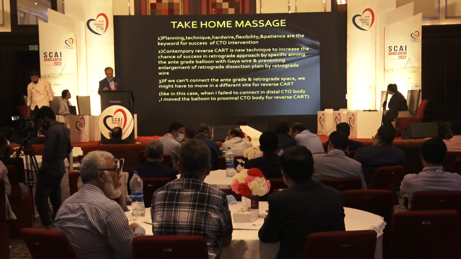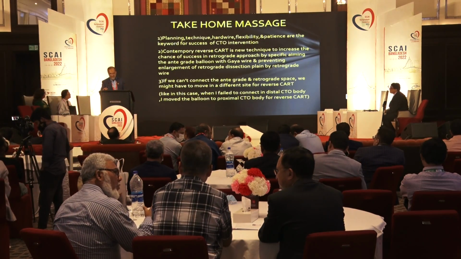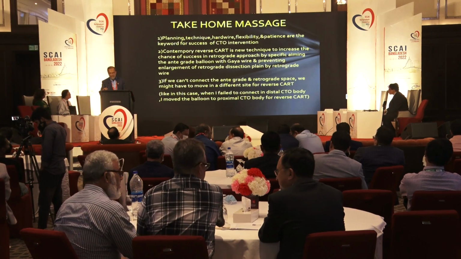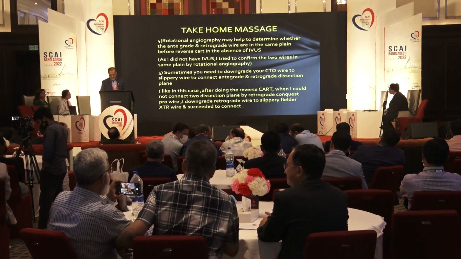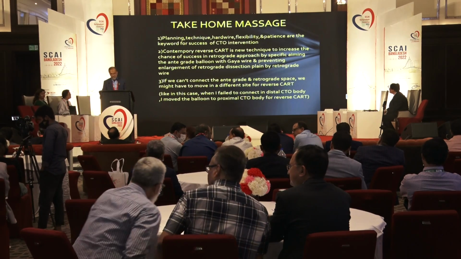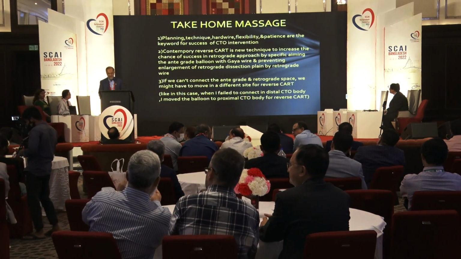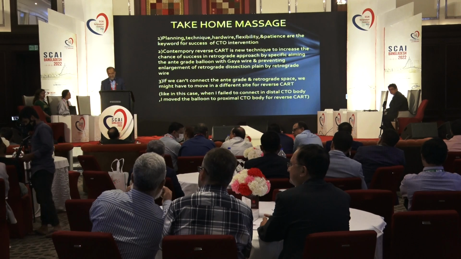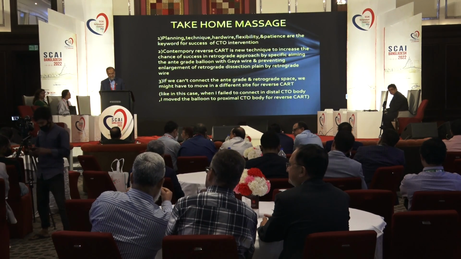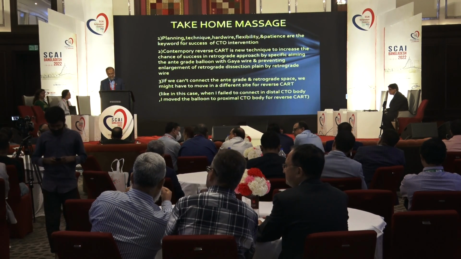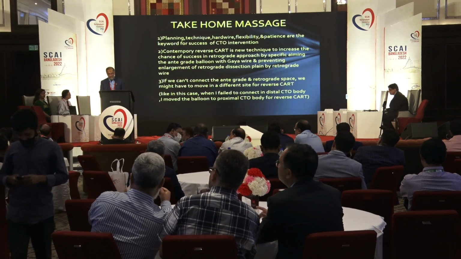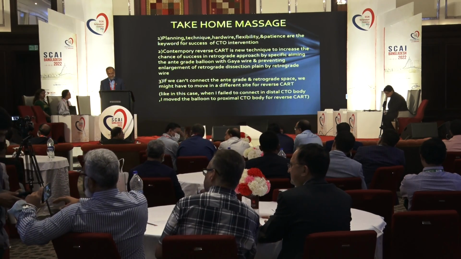So the take home message: planning, technique, hardware, flexibility, and patience are the keywords of success of CTO intervention. Contemporary reverse guard is a new technique to increase the chance of success in the retrograde approach by specifically aiming the antegrade balloon with a Gaia wire and preventing enlargement of the retrograde dissection plane by the retrograde wire.